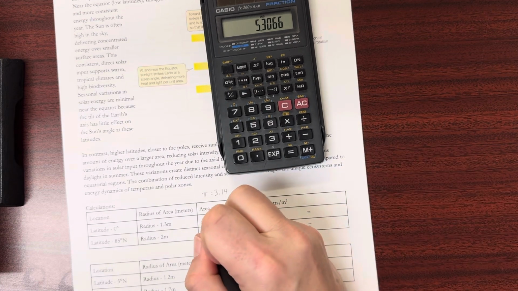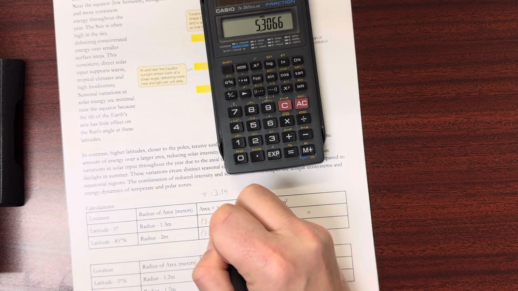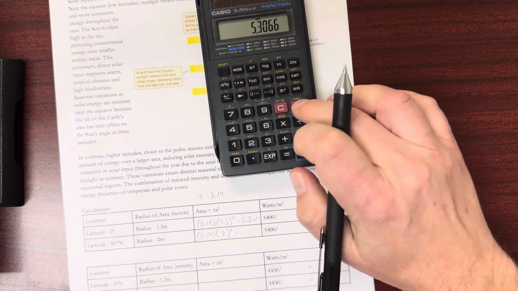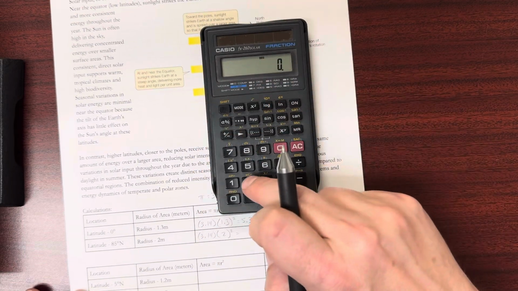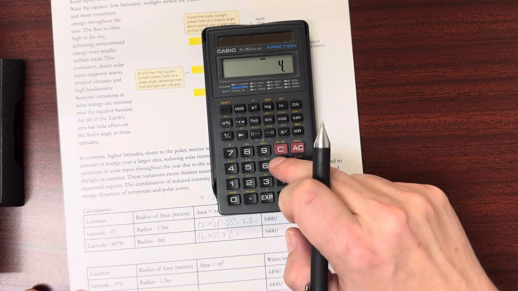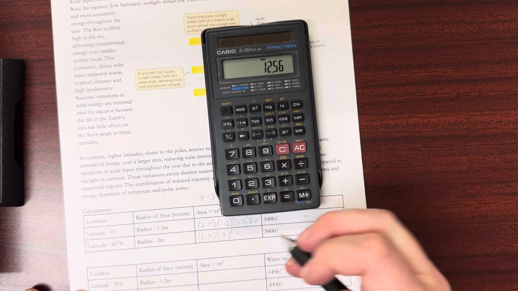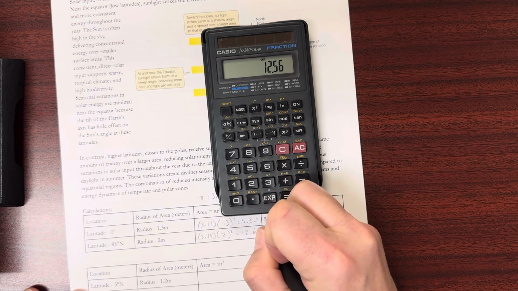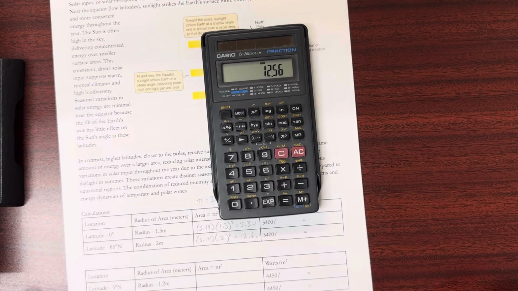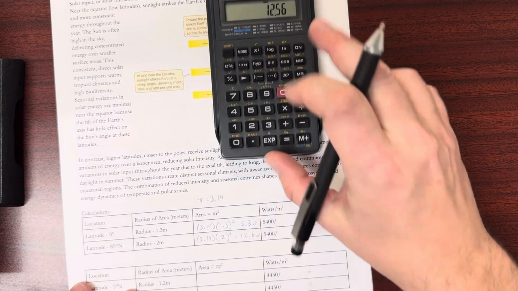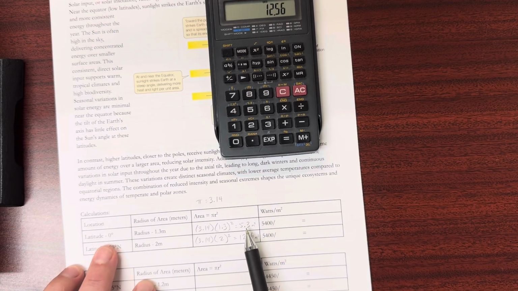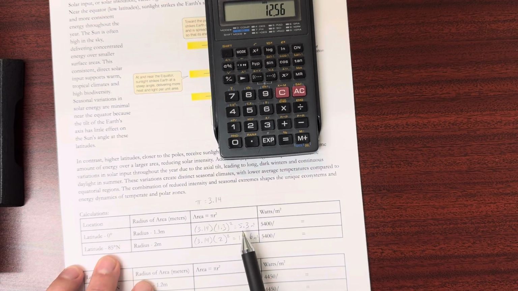And then down here, I'm going to use 3.14 again, put my radius of 2 in there and square that. So 2 squared is 4, times 3.14 equals 12.6. Remember, I'm rounding that. And so I've got an area now, and we see that the area is much smaller at the equator than it is at the North Pole.